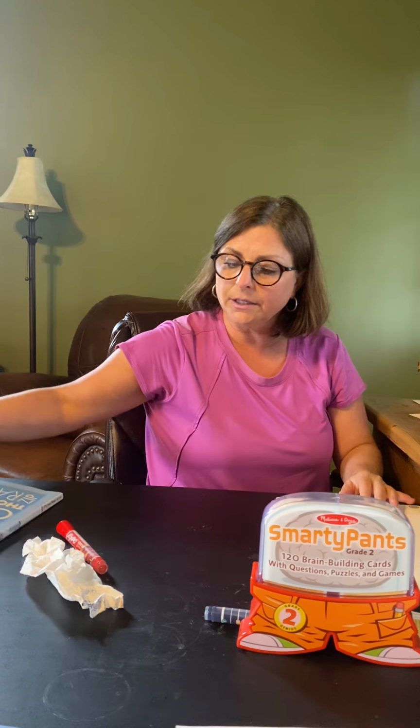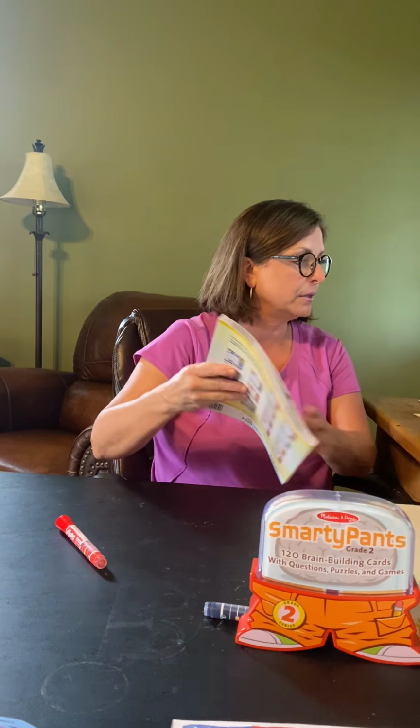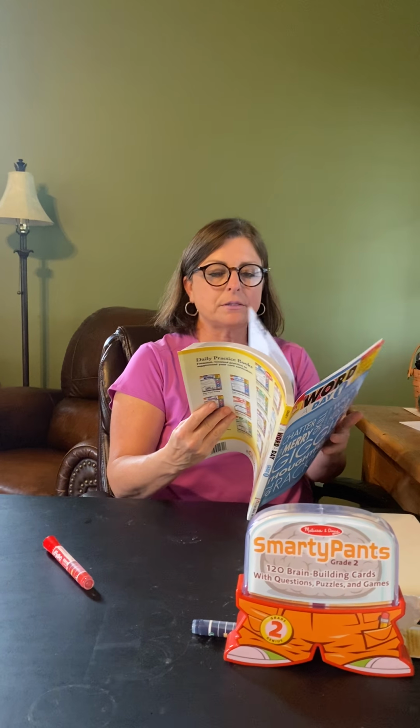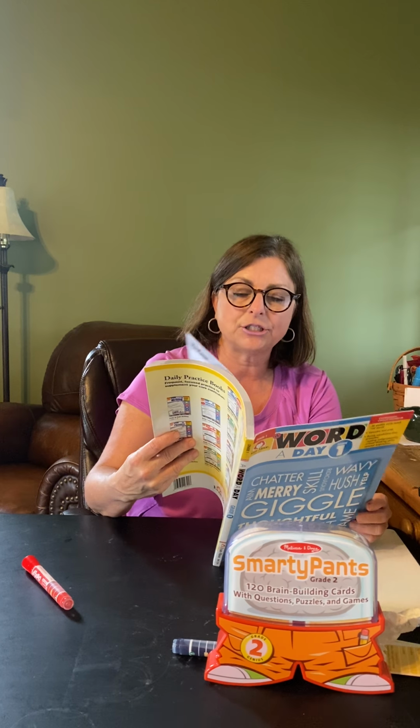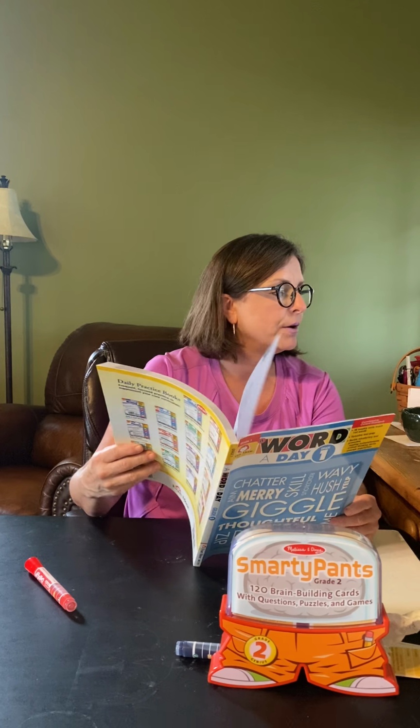Okay, that's it for our Smarty Pants today. Let's look in our Word a Day booklet. We learned 4 new words this week, or we focused on 4 new words: crunch, gentle, odor, and dash. I'm going to ask you some questions about those words.